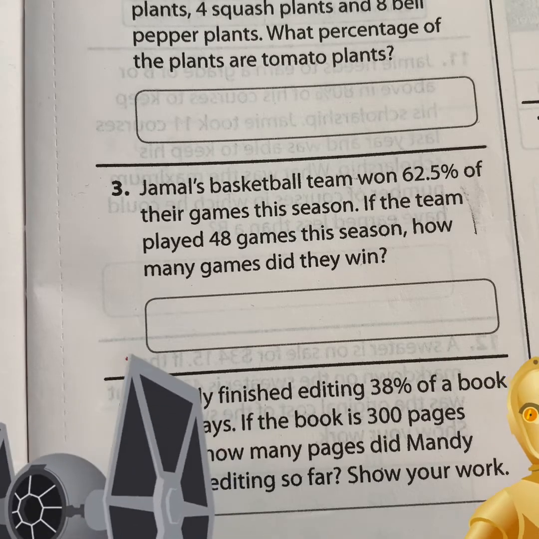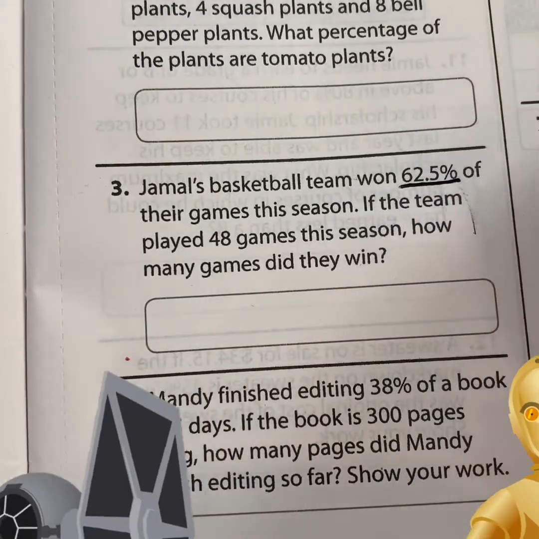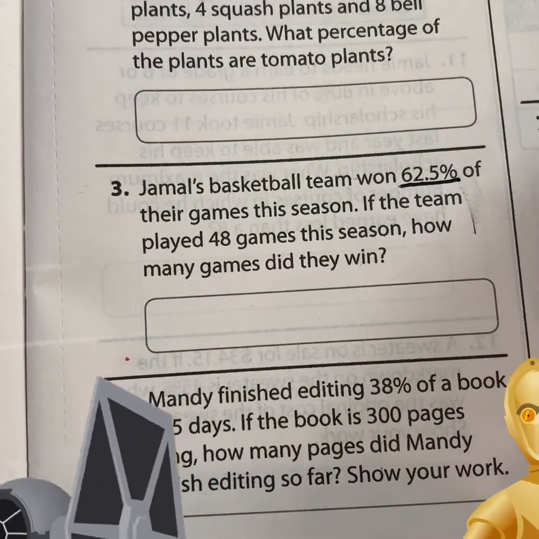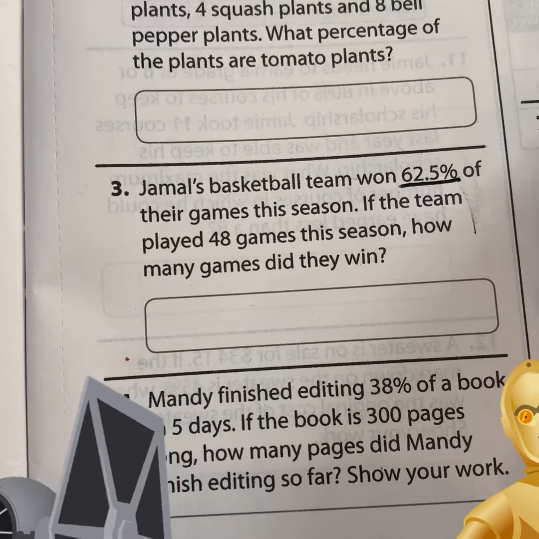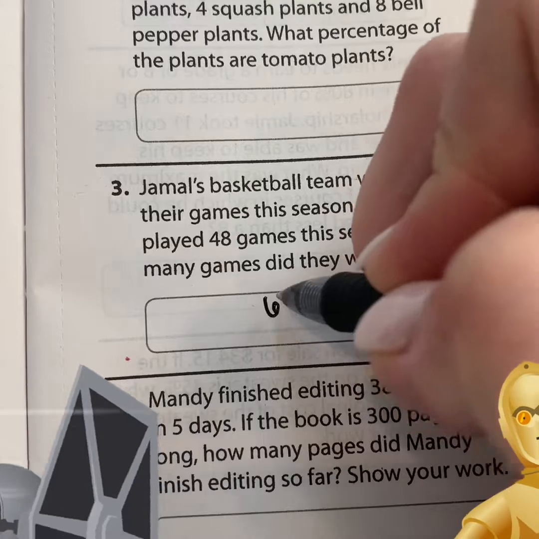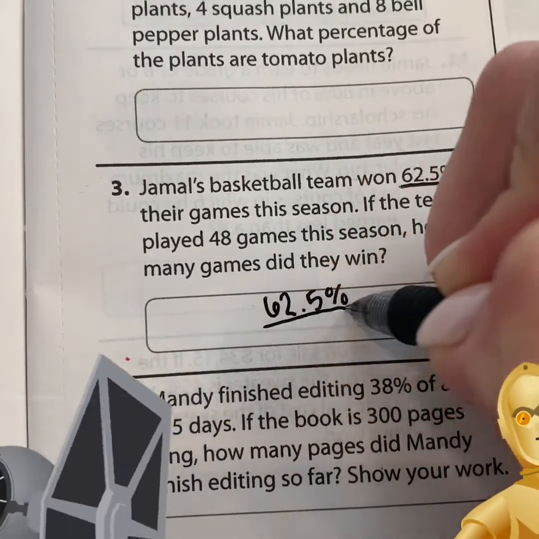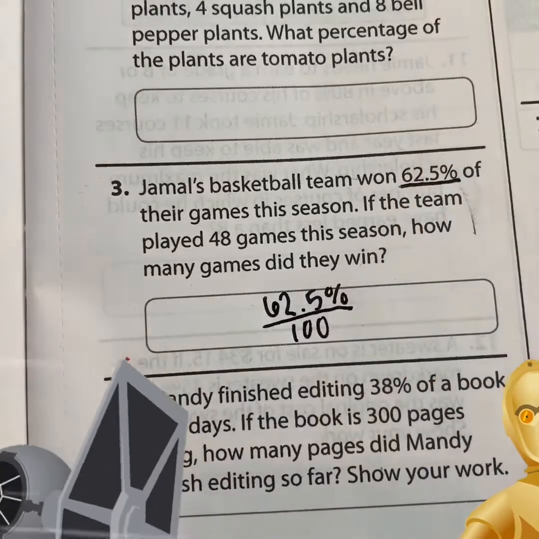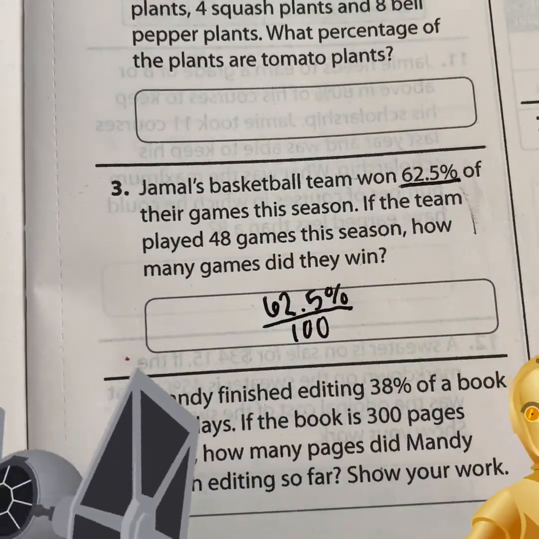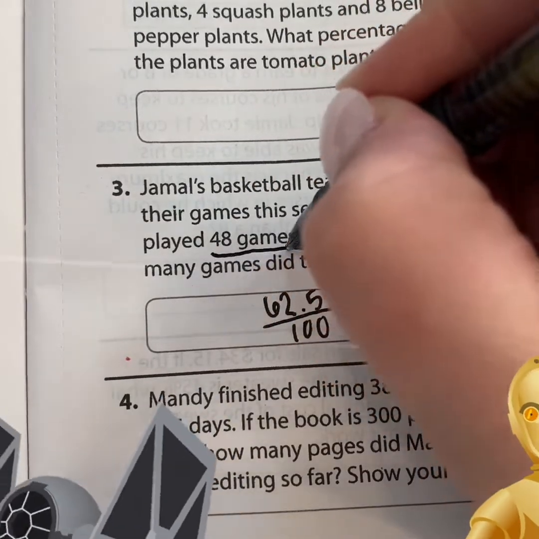So it says Jamal's team won 62.5% of their games. So that's our percent. Automatically we have that. We know that percent goes over 100. So we can go ahead and put that down as 62.5% over 100. Now, it says the team played 48 games.